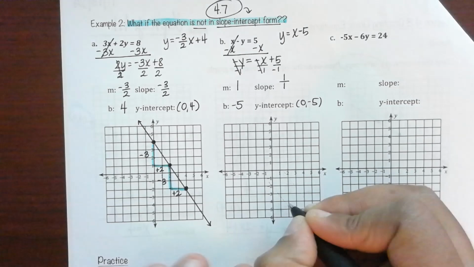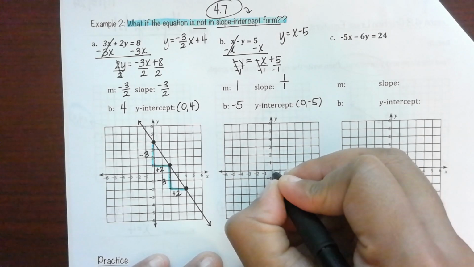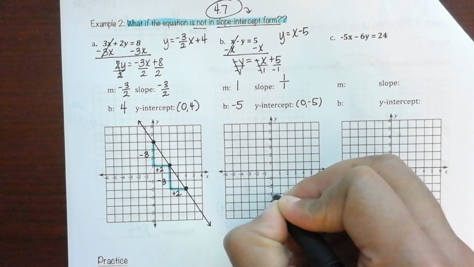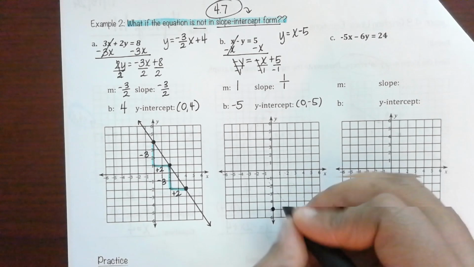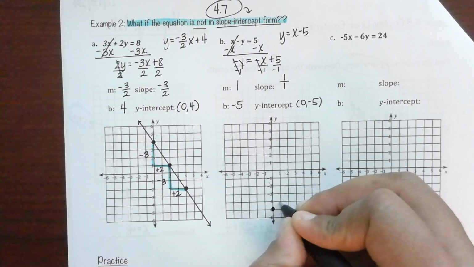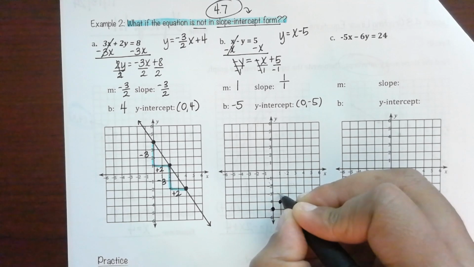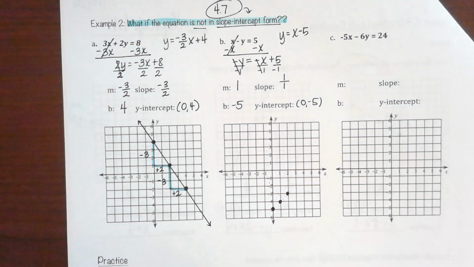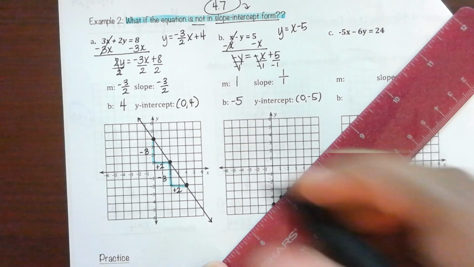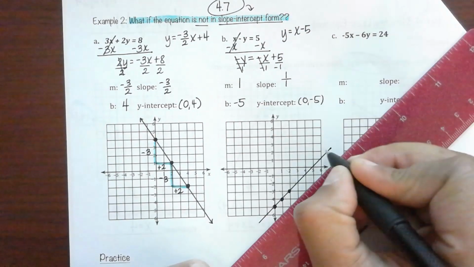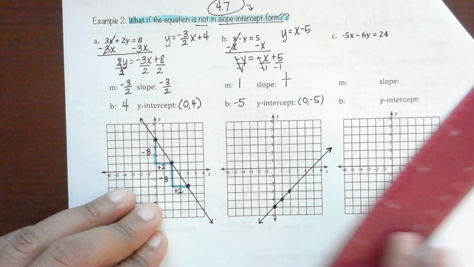Where do I always start from? And where am I going to go? Down 5. Absolutely, because we have to plot the y-intercept first. Where am I going from this point? 1 over 1. And then 1 over 1. I have at least 3 points. That works for me. I make more than I need to, right? You can make more if you need to. Remember, I said it's all up to you.